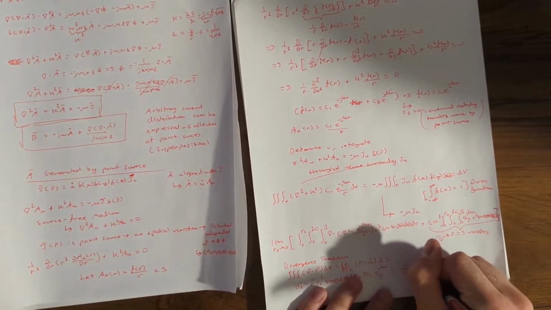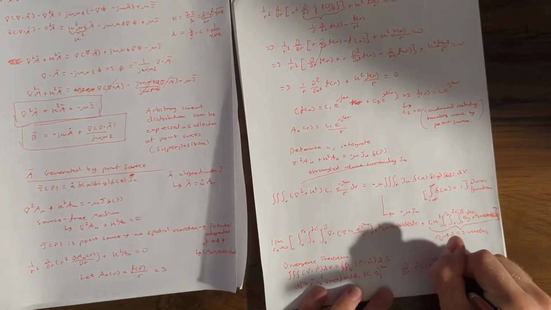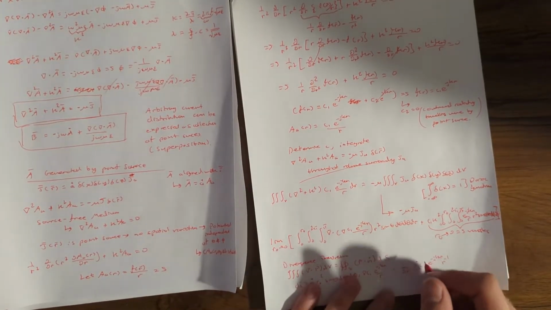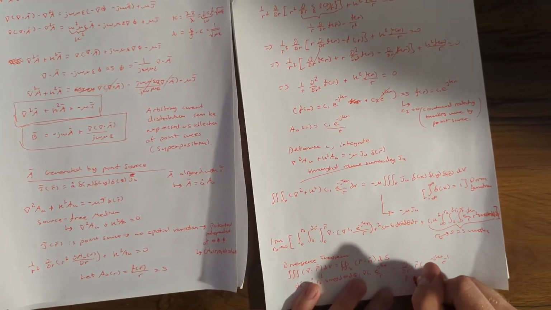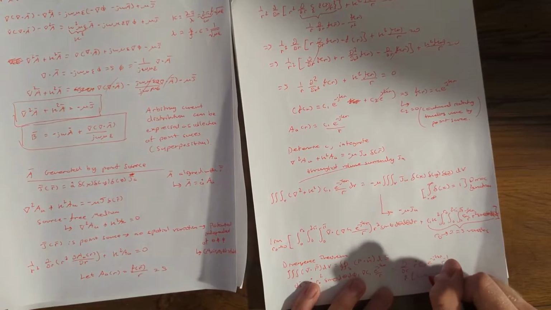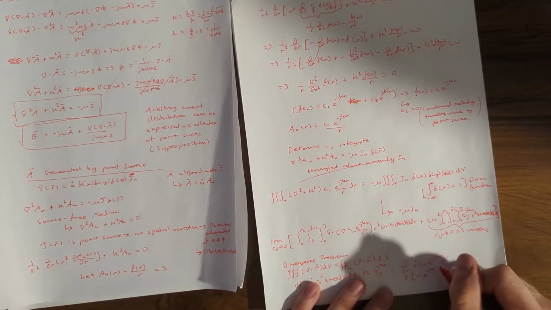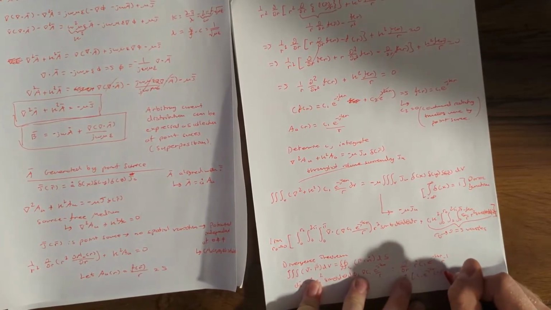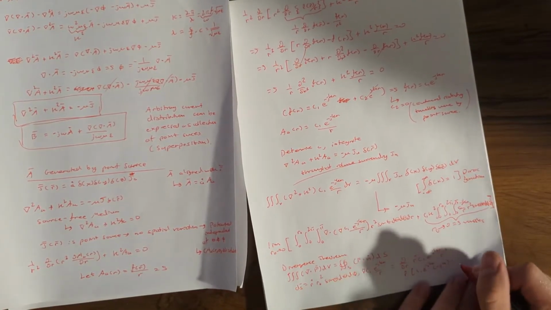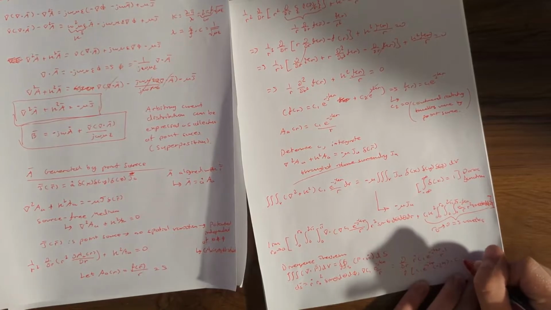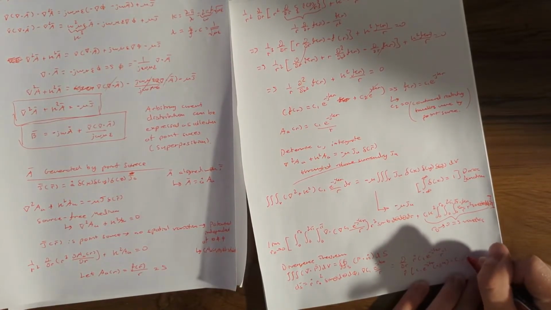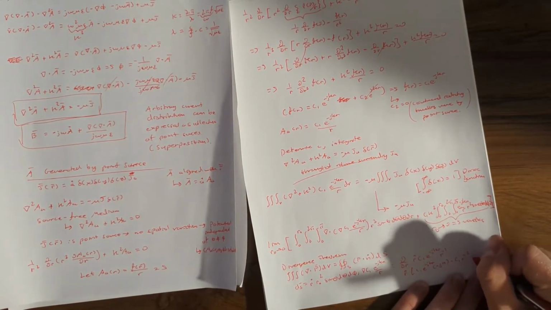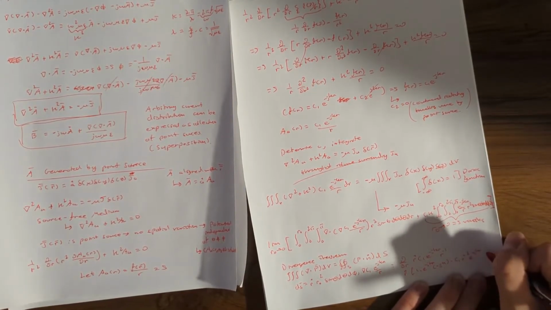So what you will have is d/dr r hat C1 e to the negative jkr times r to the negative first, so chain rule again. So you will have r hat times C1 e to the negative jkr, derivative of exponential, so you'll have negative jk here, and then minus C1 r to the negative second times e to the negative jkr.